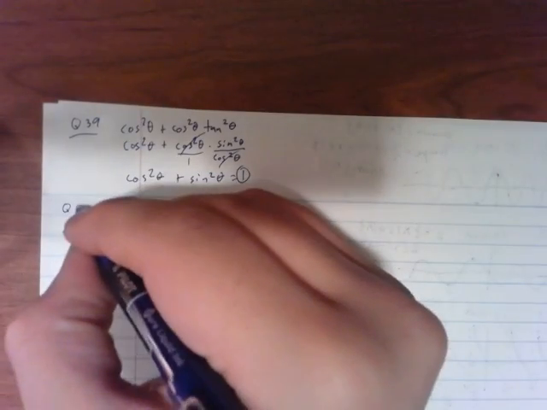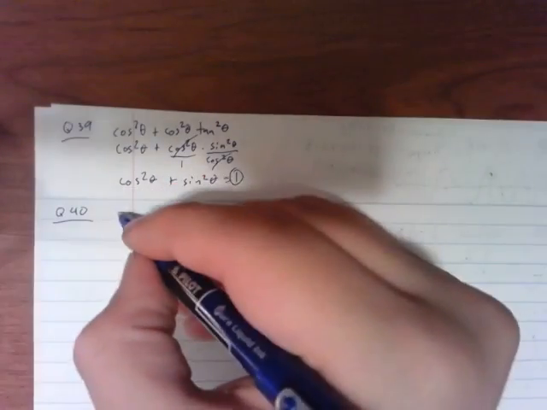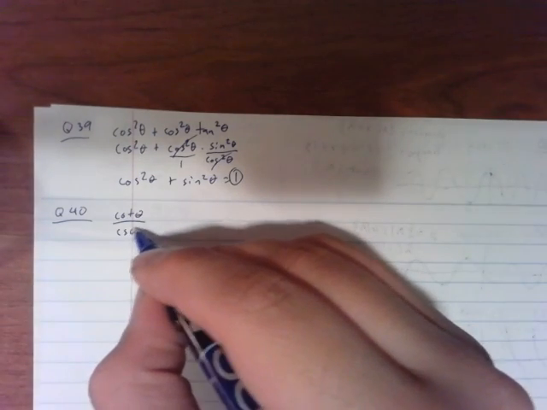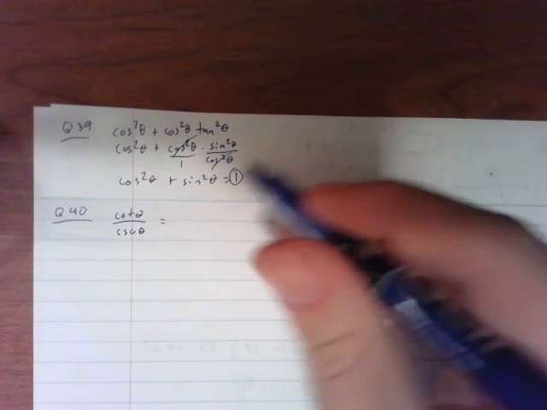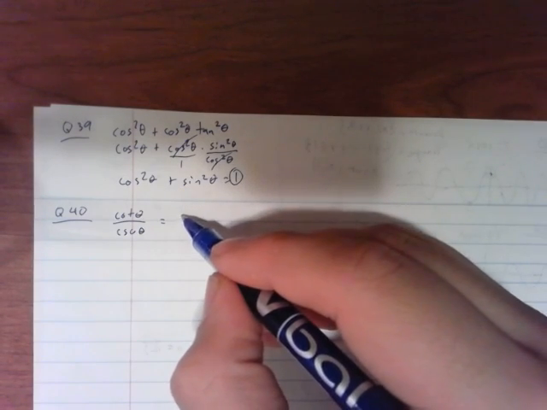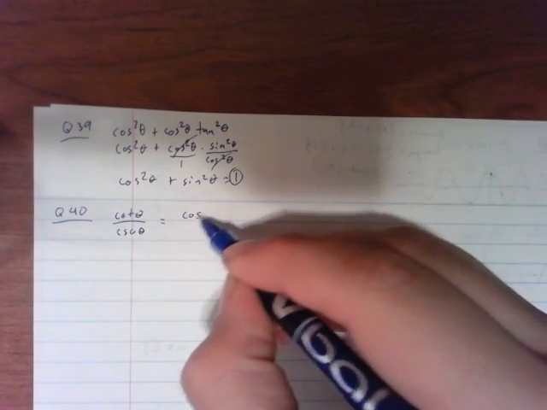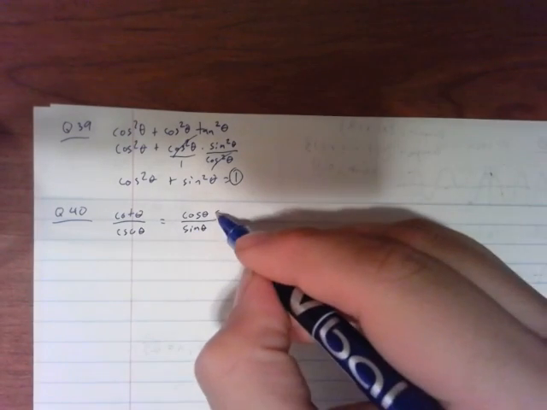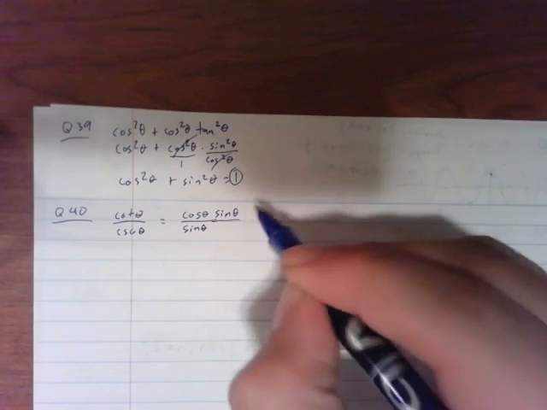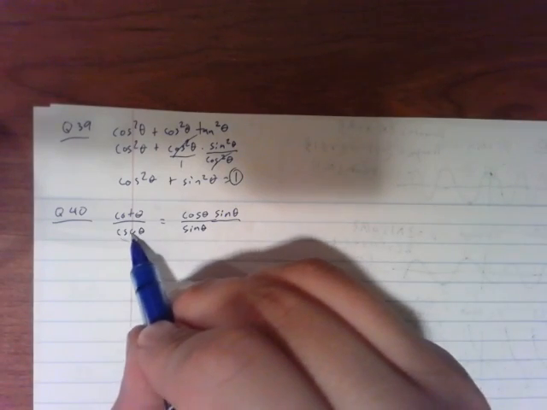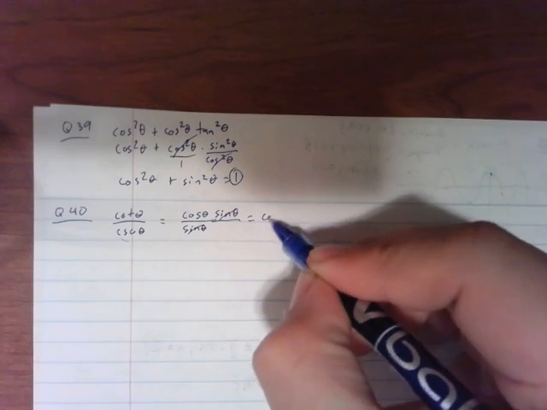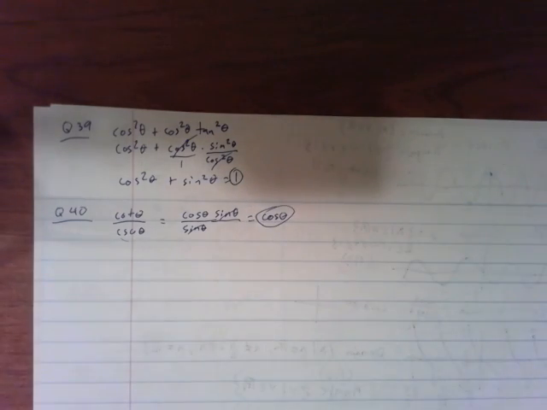So now we have question 40. We're going to simplify cotangent theta over cosecant theta. Okay, so we know cotangent theta is cosine theta over sine theta. And this cosecant theta, you can bring it as sine theta on the top. It's one of our reciprocal identities. Cosecant of theta in the denominator becomes sine theta on the top. This cancels with that. Answer is cosine theta. You're done. That was easy.